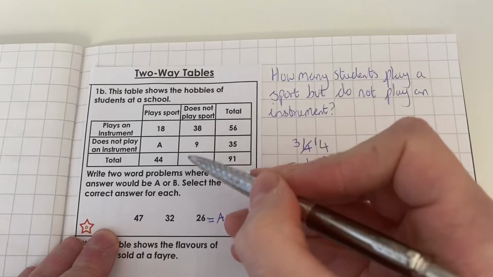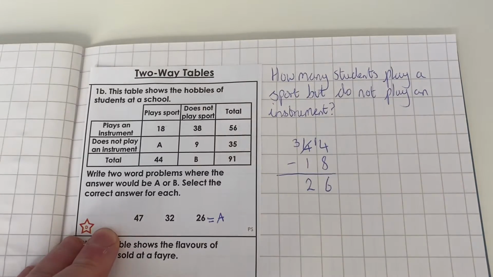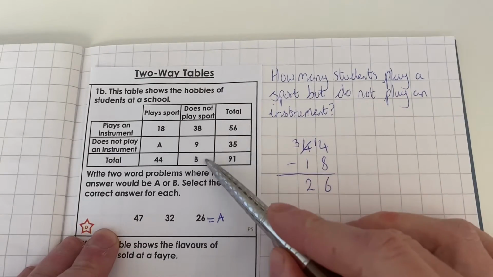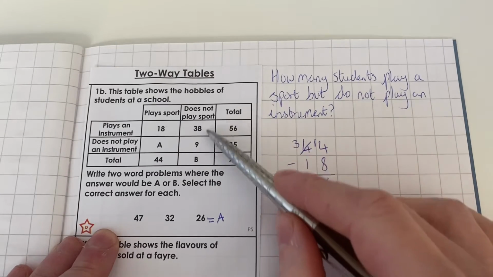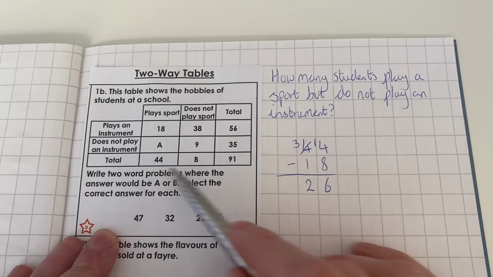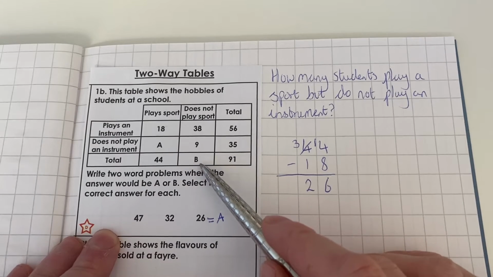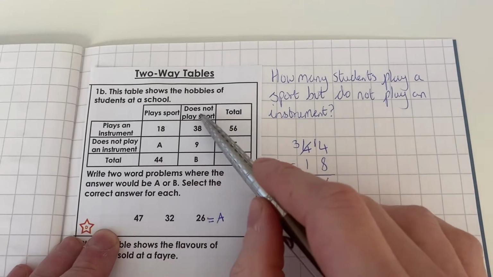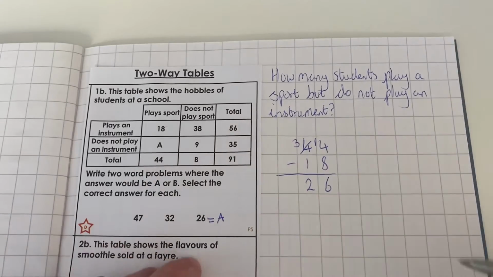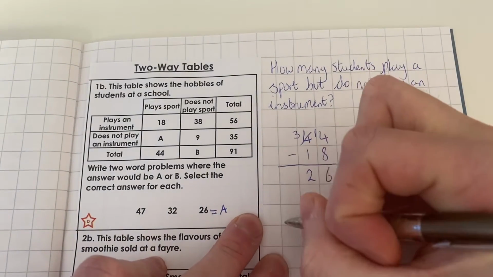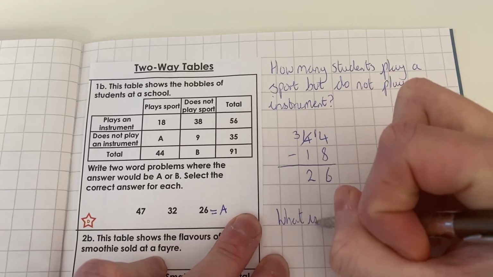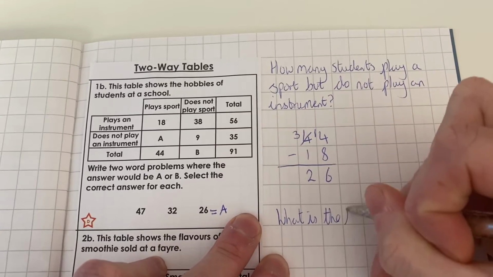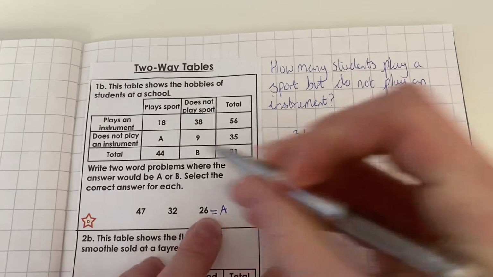We now need to create another question. So here we've got B. Now B is relating to the amount of people that do not play a sport and the total. So our question is going to have to involve this phrase here and this word here. So an example question is, what is the total? So that's the word total used.